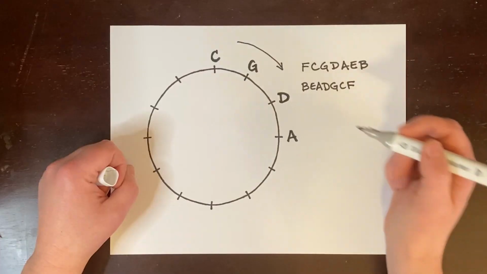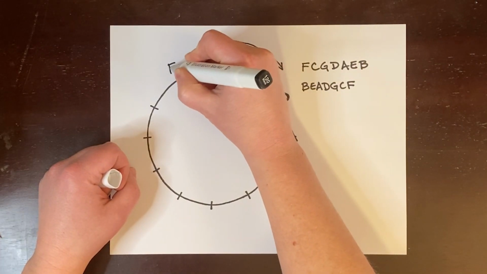As we go to the left of the circle, we're actually going to count down 5 notes instead of up. So we're going to start on C and count backwards. C, B, A, G, F. F will be the next key in the circle on the left side.